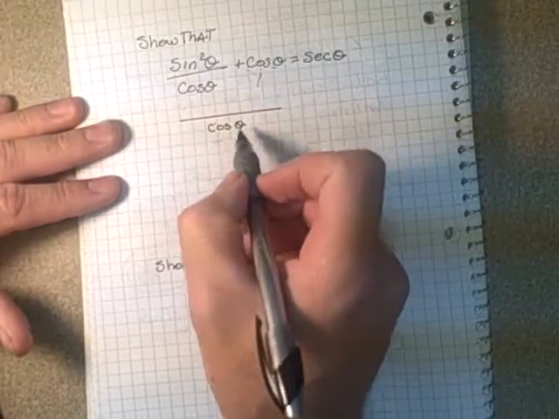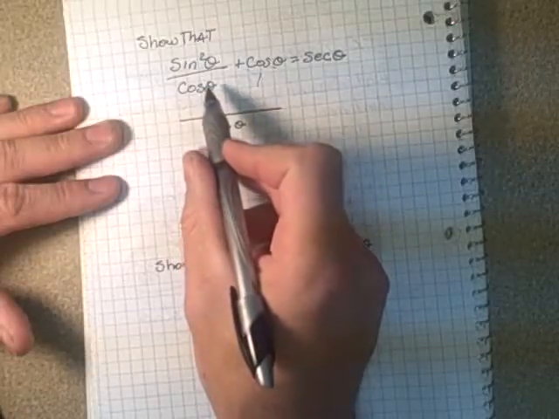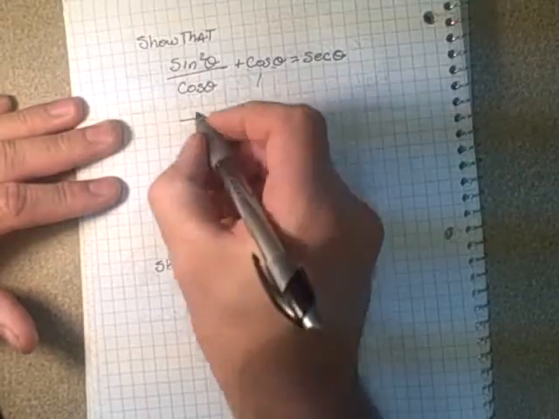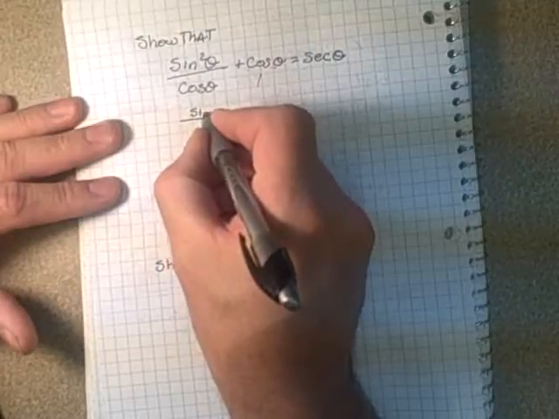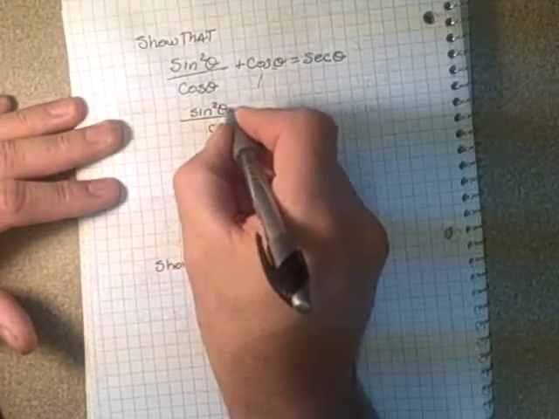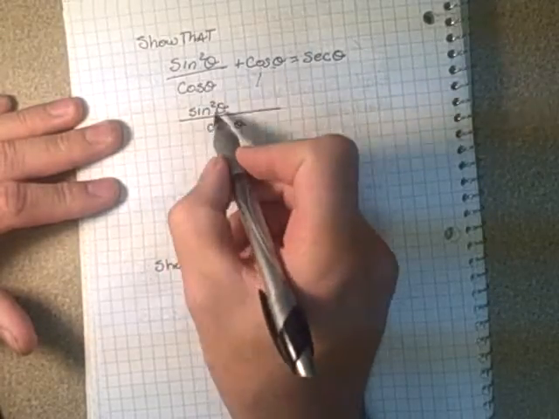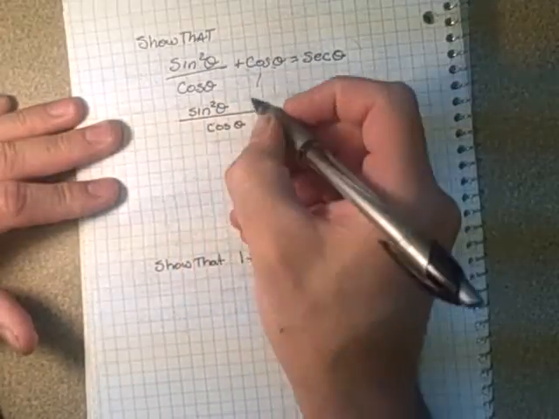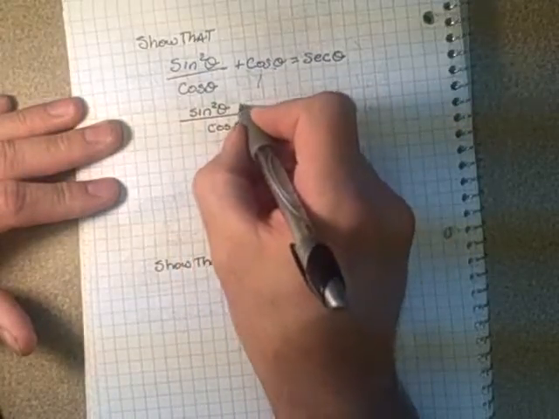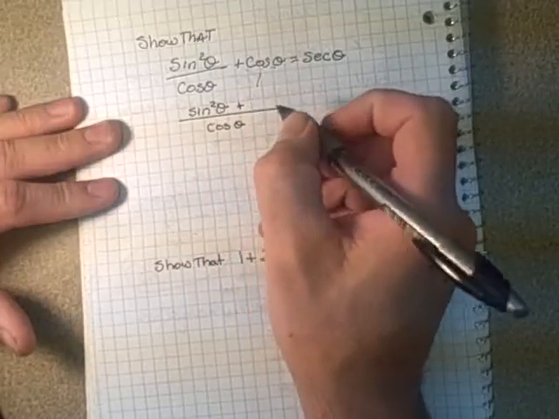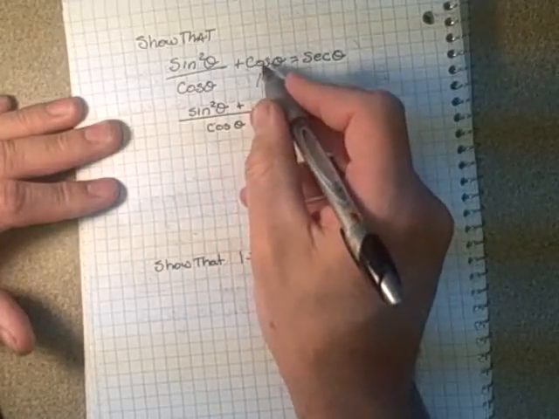If you look at this, this one has sine squared theta already, and that's already got the cos there, so there's nothing we need to multiply by except 1, which means it's the same. But if we want to change cos theta into something over cos theta, we have to multiply it by what's missing.